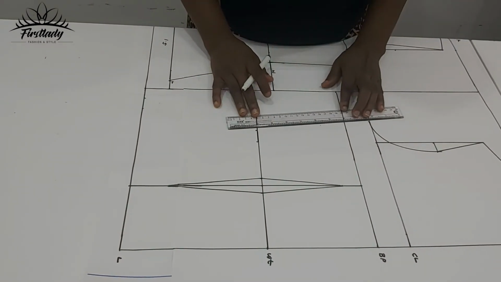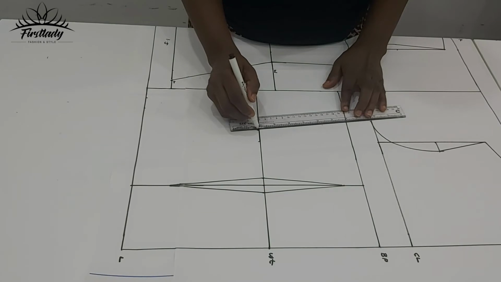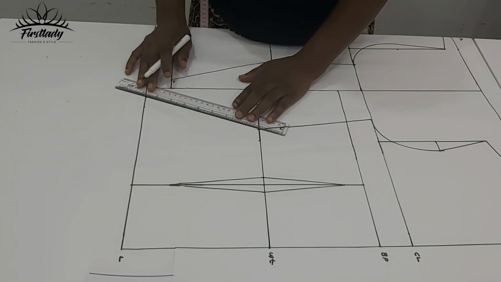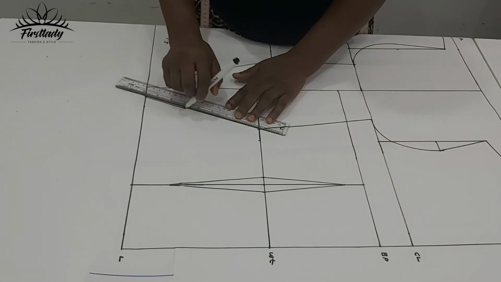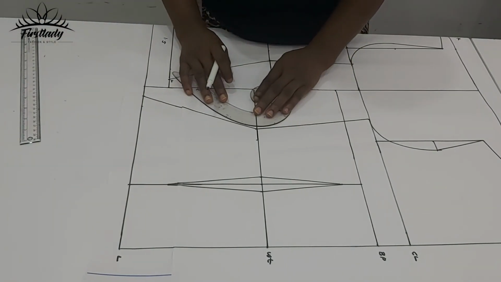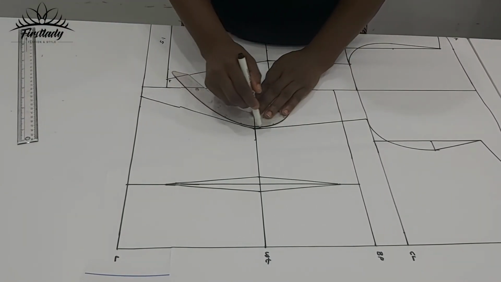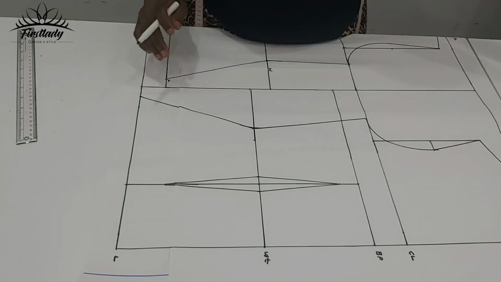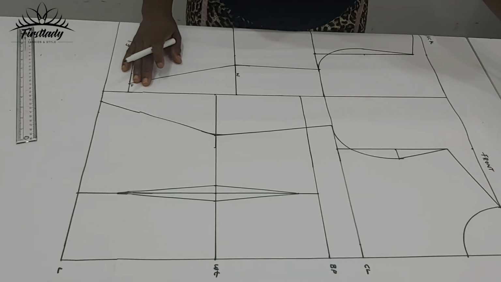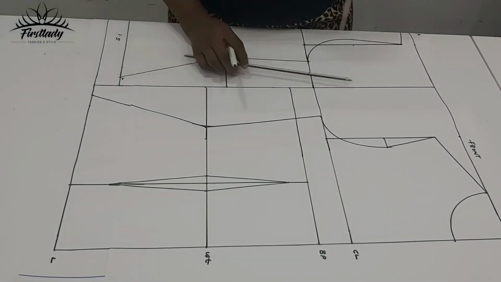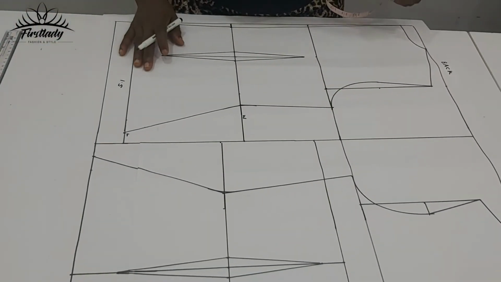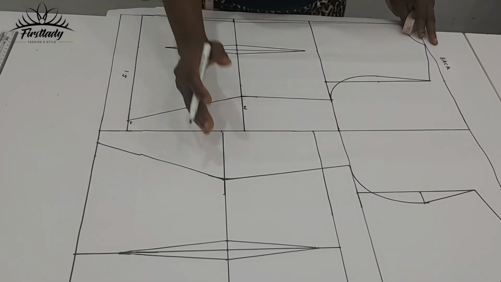So the next thing we'll do is we'll connect the waist to the bust line like that, and then from the waist we'll connect it to the hip line this way. So I'm just going to do this to eliminate any sharp edges here. So now that we have this, the method of this draft is called bust dart. So the bust dart is what is going to help us to balance the front and the back.